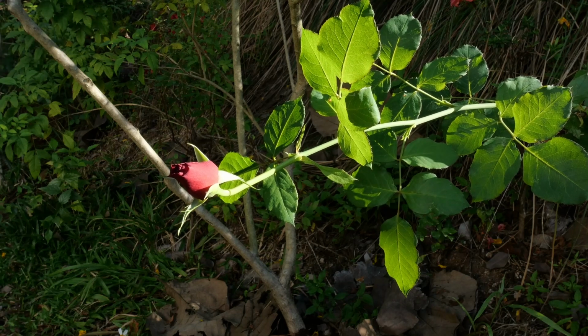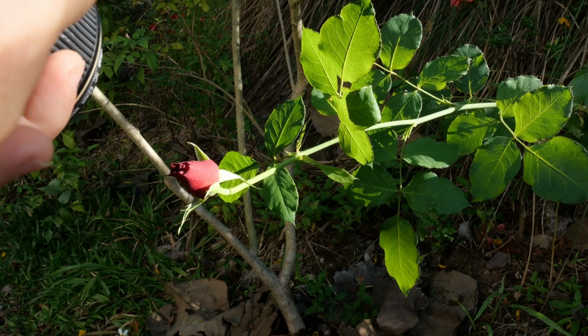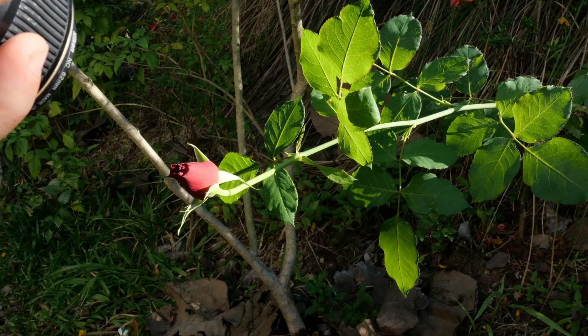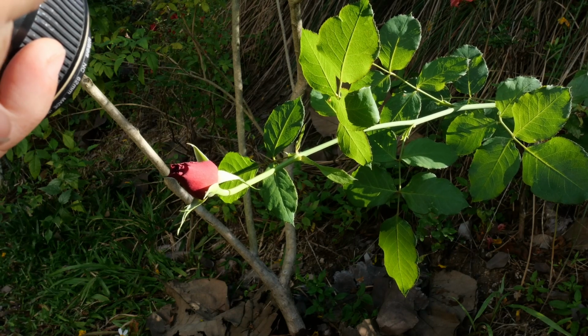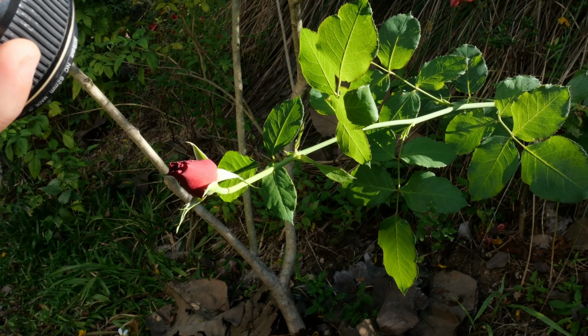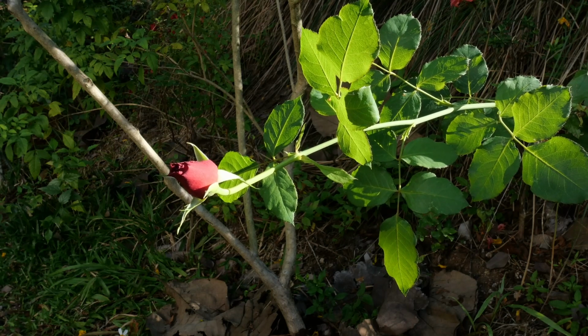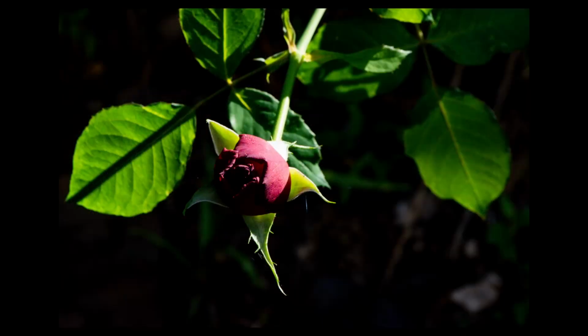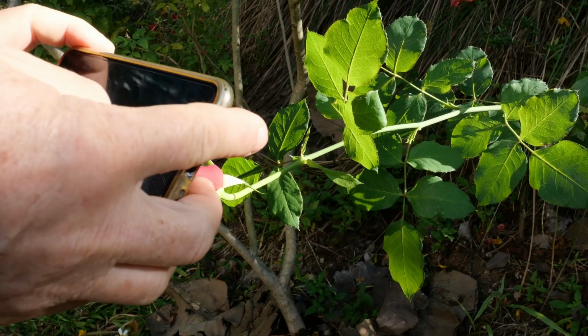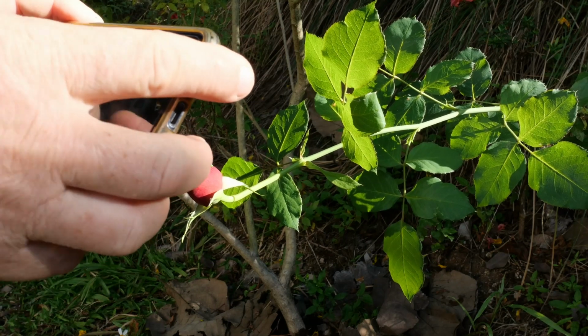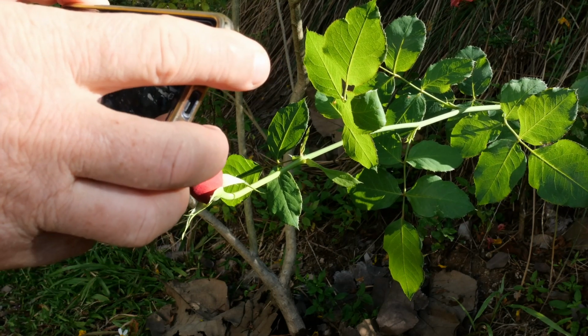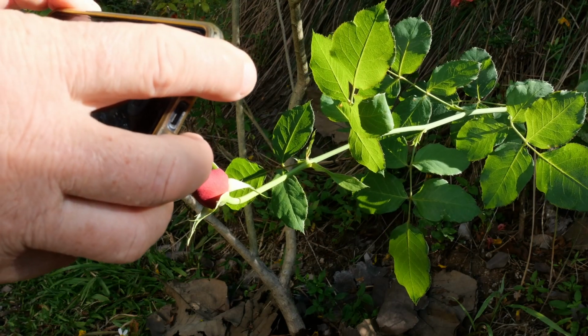I'll take one or two nice close-up photos of this rosebud just because I've got my 105 on. But then I'll come back a little bit further because I like the light on the rose, I like the light on the leaves behind it, and I've got a nice dark background. And see if I can get a similar composition. It's not going to be the same because the lens on the phone is so much wider than the 105.